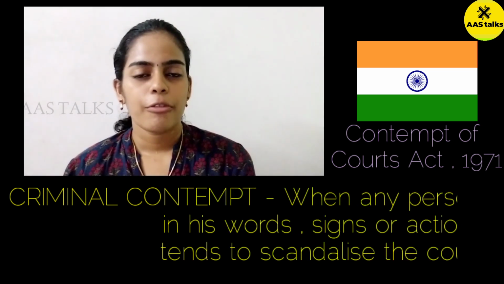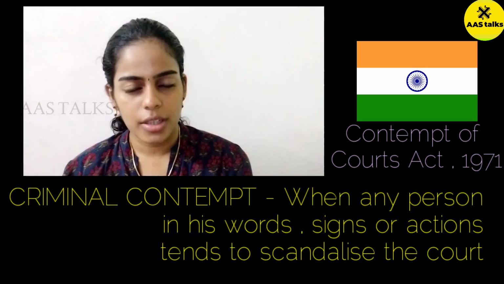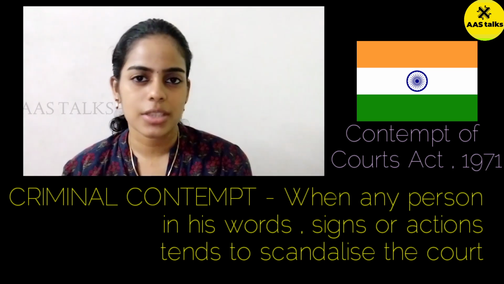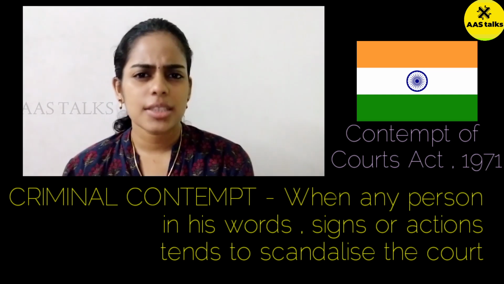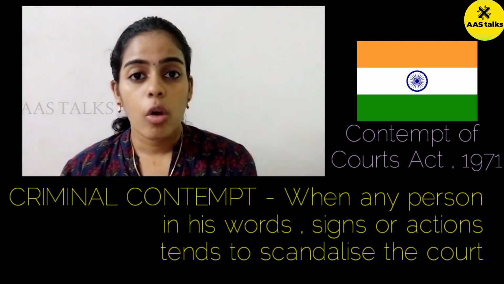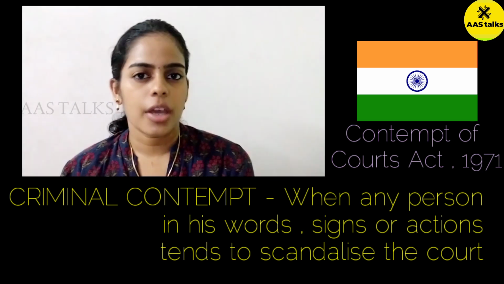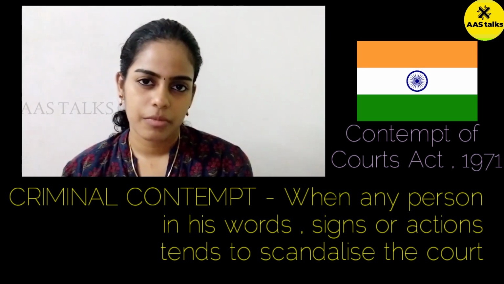Now, criminal contempt takes place when any person, in his words, written or spoken, signs or actions, tends to scandalize the court, that is, tarnish the image of the court, basically, or tends to interfere or obstruct with the administration of justice. So now we get a basic idea about what exactly is the objective of this concept.